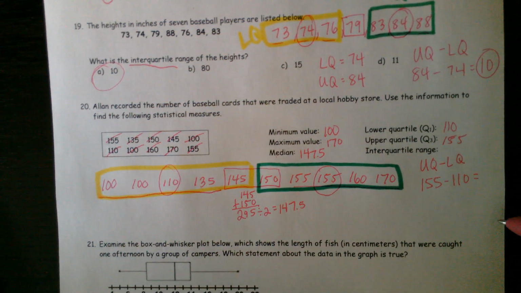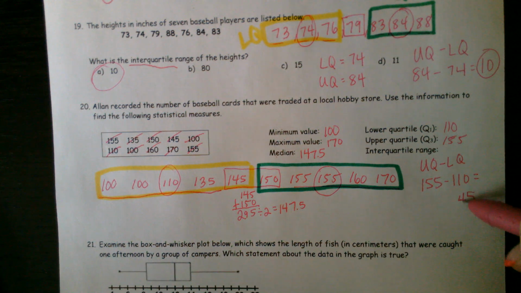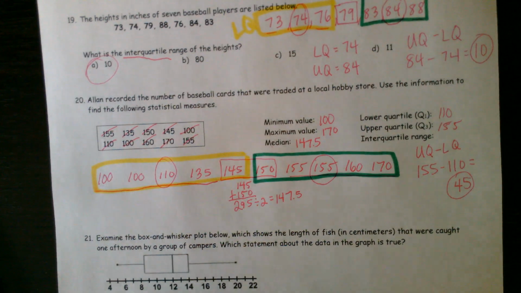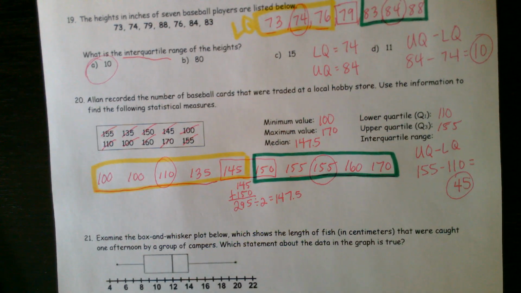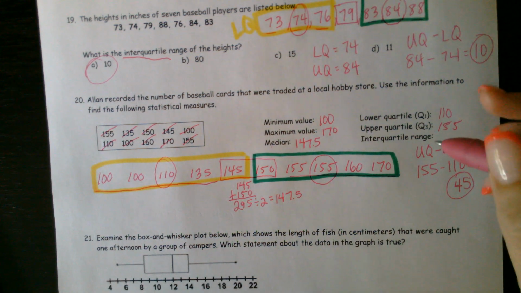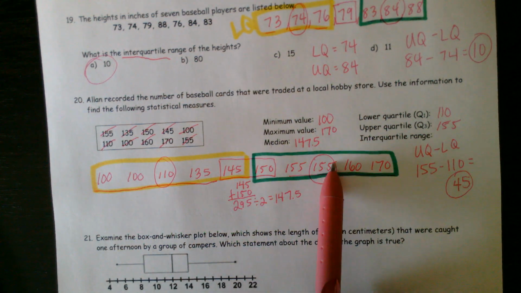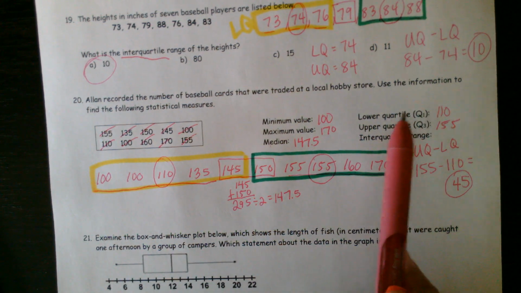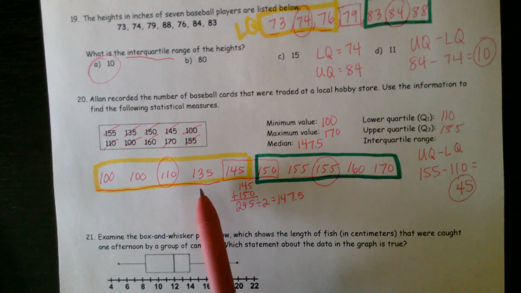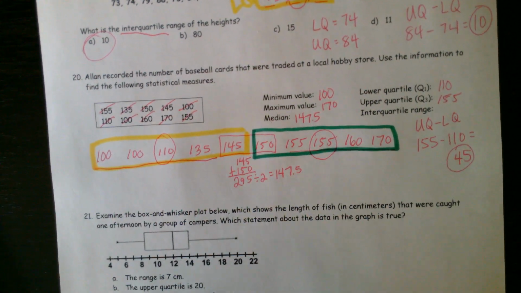Interquartile range is the upper quartile minus the lower quartile. 155 minus 110 is 45. So my interquartile range is 45. You do not need to make the box and whisker plot, so don't worry about that. Again, if you're still struggling with the lower quartile and upper quartile, pause, rewind, watch it again.